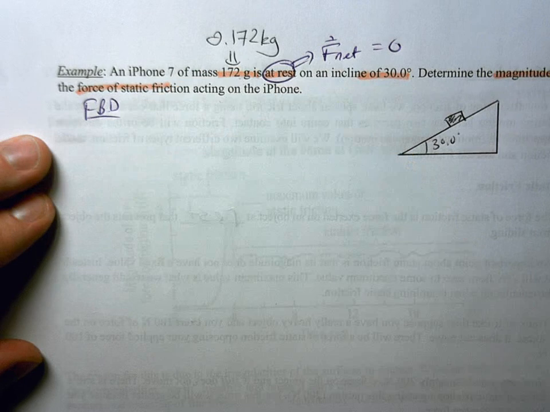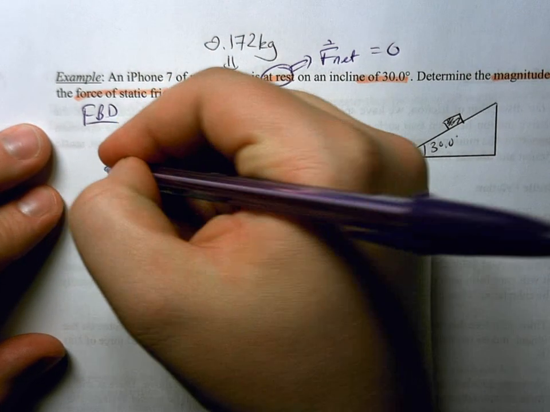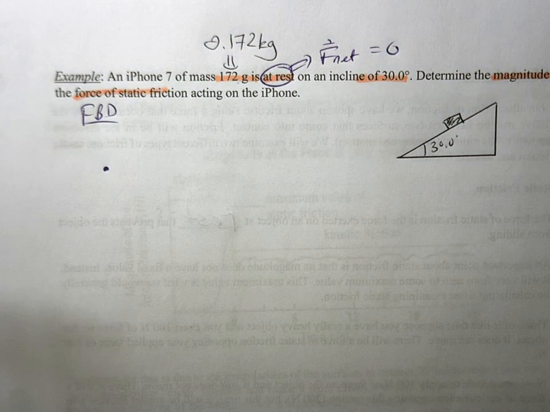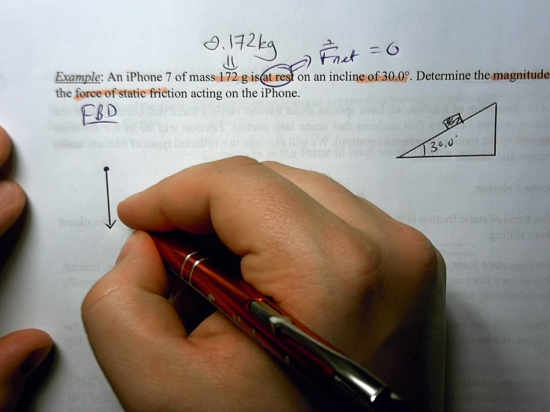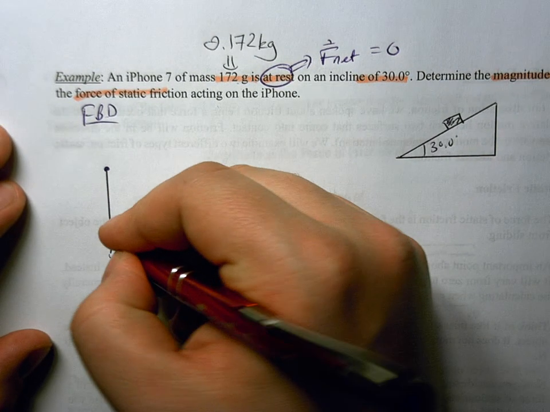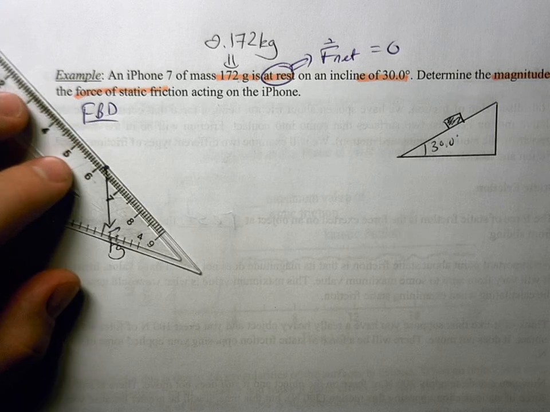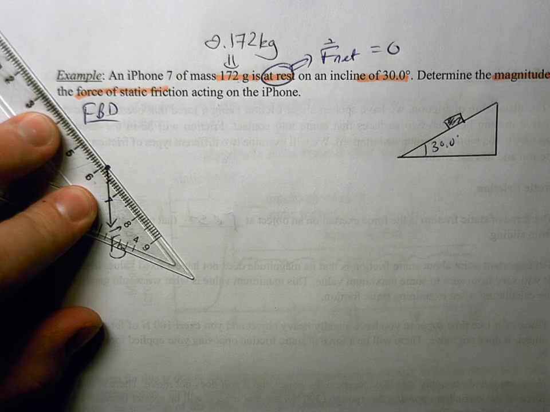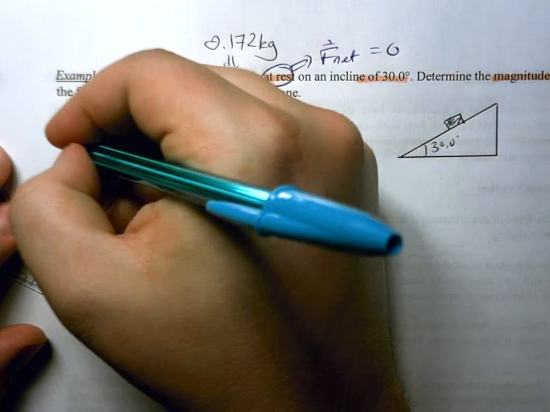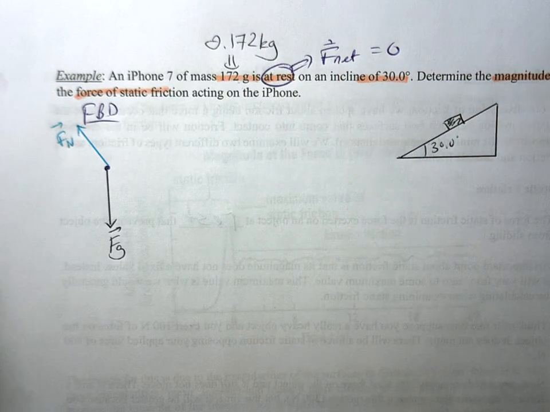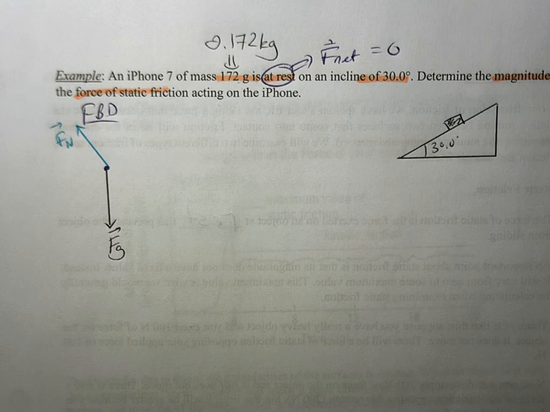So our free body diagram for this object, here's my iPhone, we're going to represent it as a dot. We're going to have this force of gravity that's going down. And then we're also going to have this normal force that is acting perpendicular to the surface. And then we're told that there's friction this time.